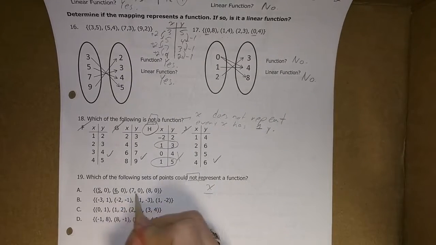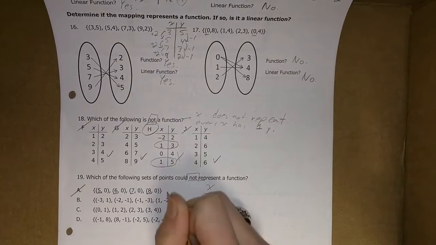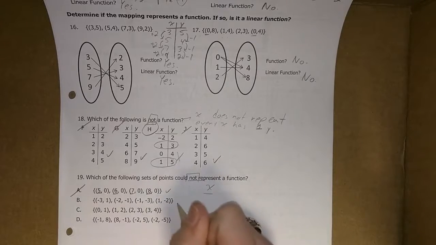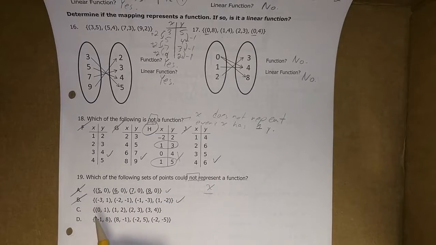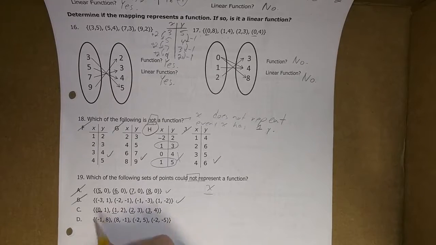So 5, 6, 7, 8. Not an issue. That one is a function, so it's not it. -3, -2, -1, 1. The x's don't repeat, so that one is a function. We don't want it. 0, 1, 2, 3. Those x's do not repeat. It is a function, so that's not the one we want.